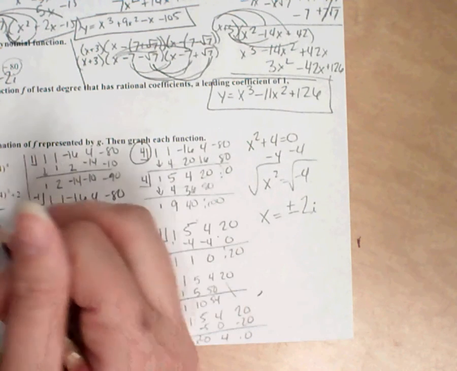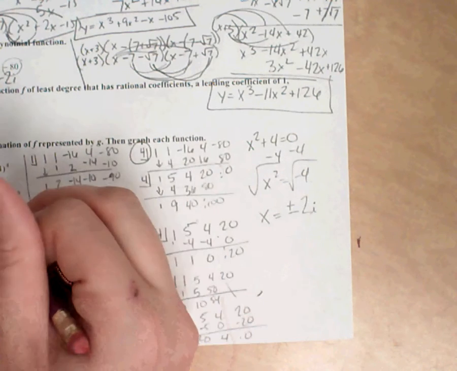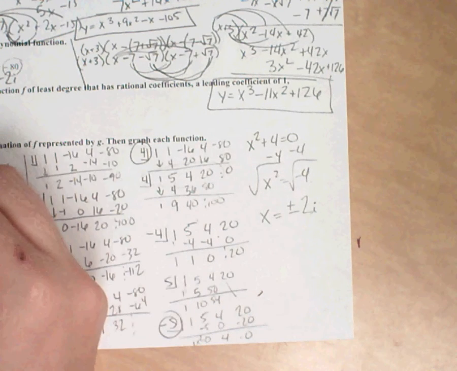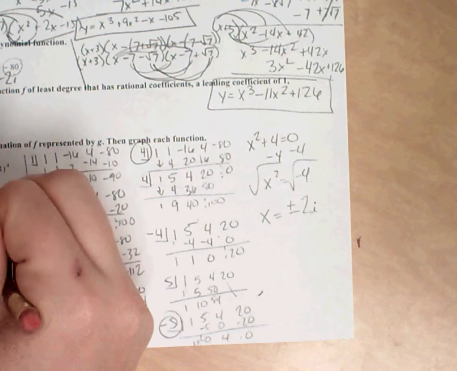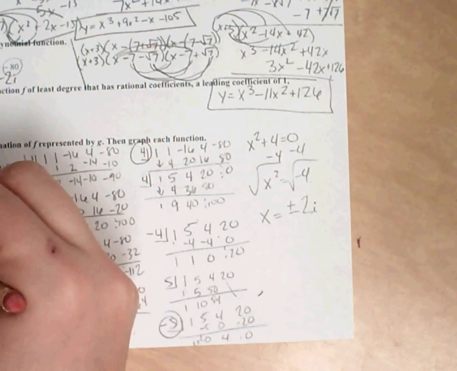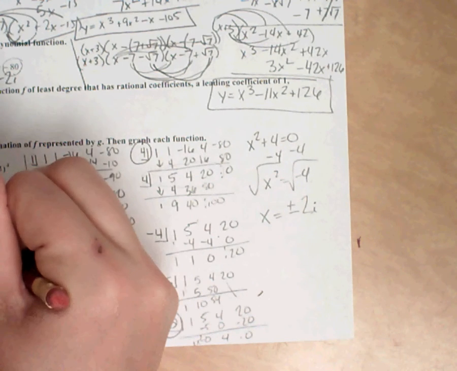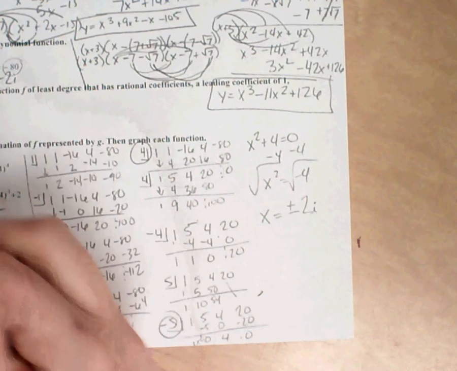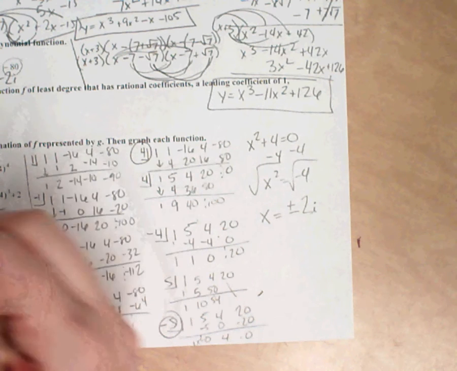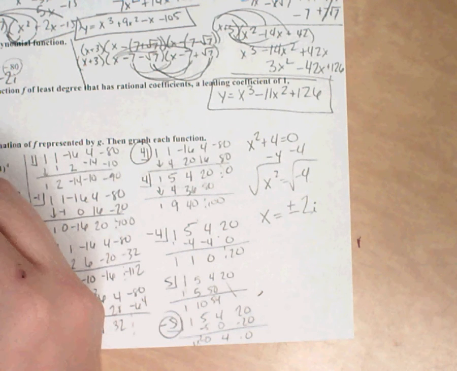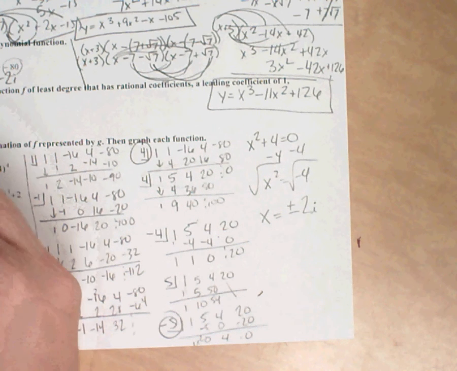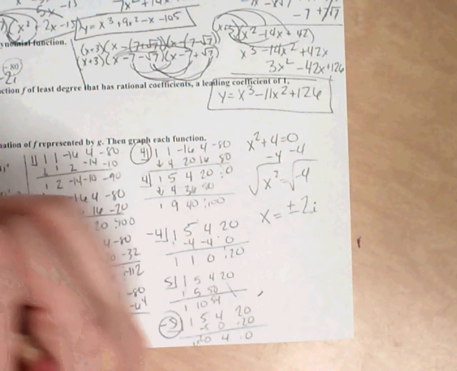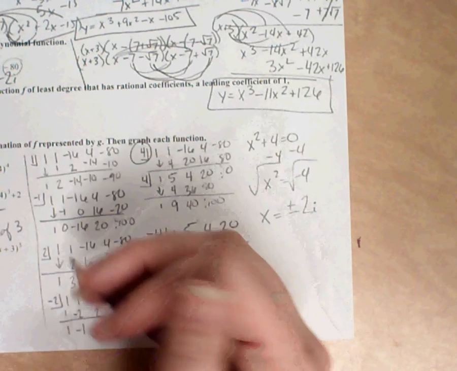X cubed and negative 3x cubed. So our negative is going to be an x-axis reflection, and our 3 is going to be a vertical stretch of 3. So from this one, we would multiply all of our y values by negative 3. So instead of going over 1 and up 1, it would go over 1 and down 3. Instead of going down left 1 and down 1, it would go left 1 and up 3. So it would be reflected over, and I've multiplied those y values by 3 also.